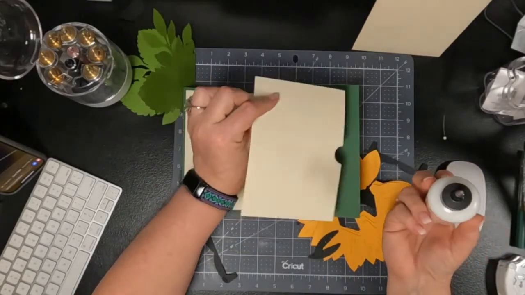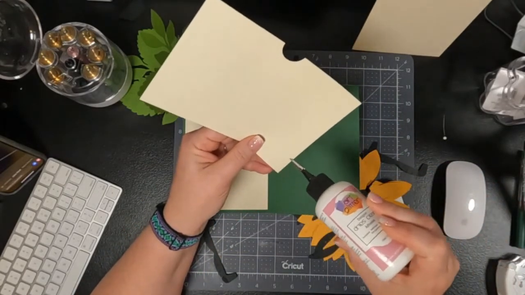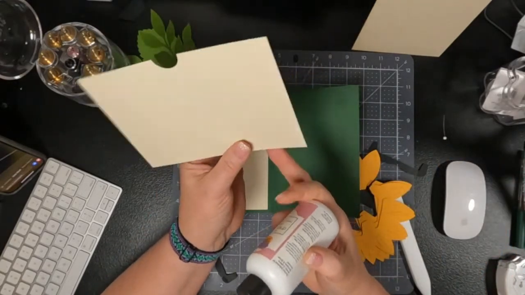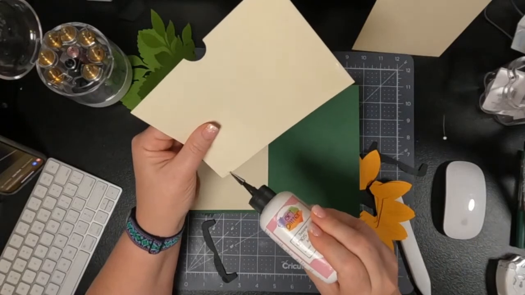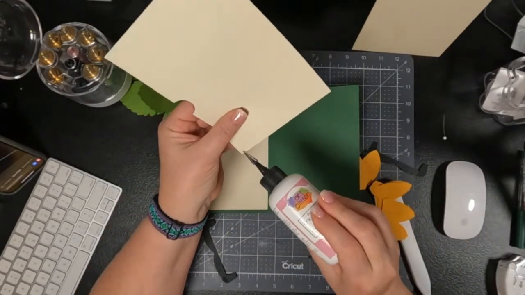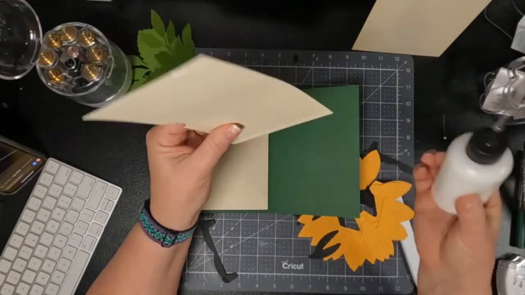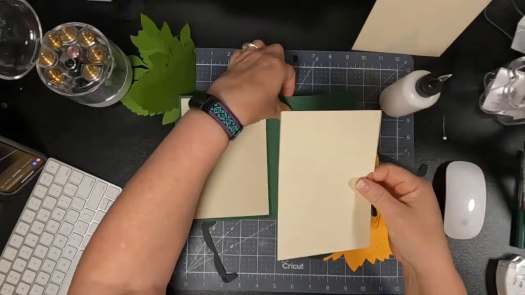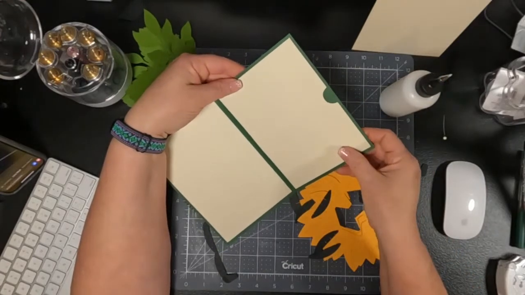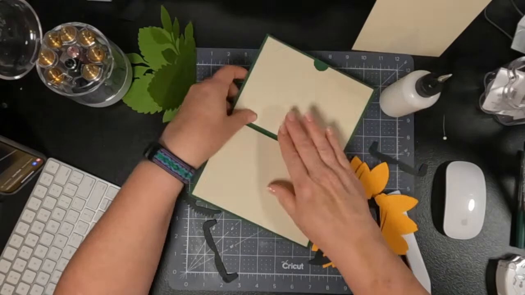Now you can flip it over if you want and do it that way, or if you want your texture up, you can do it that way. But I'm just going to keep my adhesive on the inside of that score line. We don't want to close it up where our note card will not go in. Okay? And then we're just going to line it up on the other side and place that down.